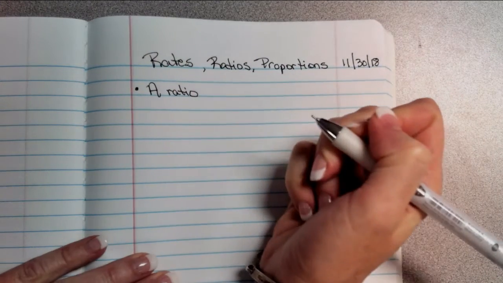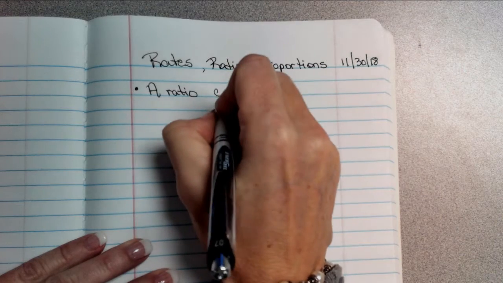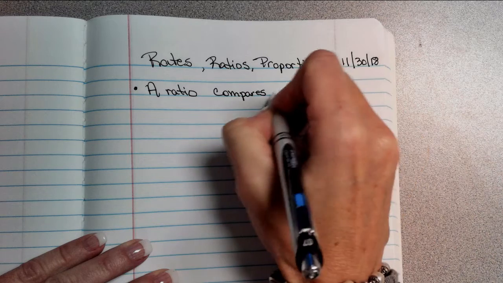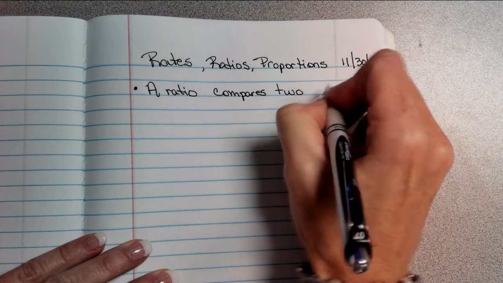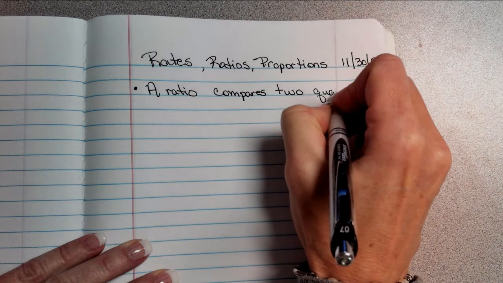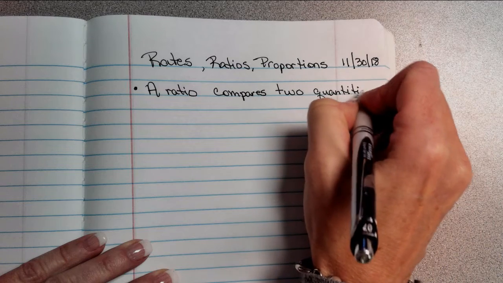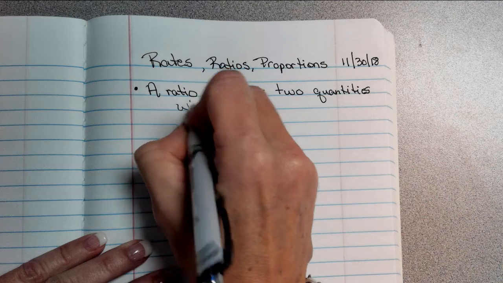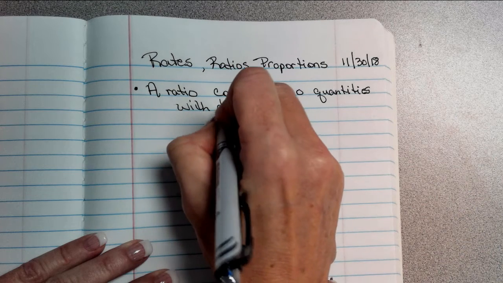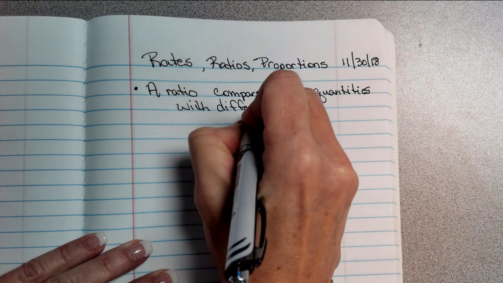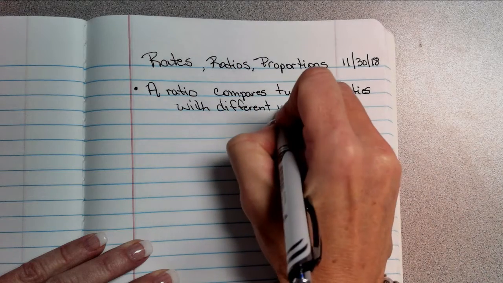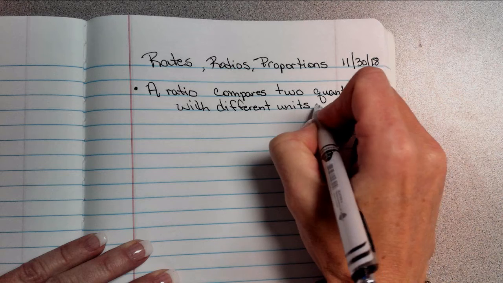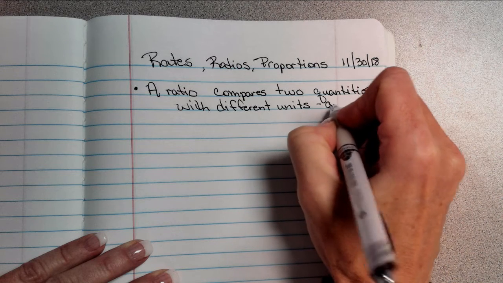A ratio compares two quantities. With different units. That's called a rate.